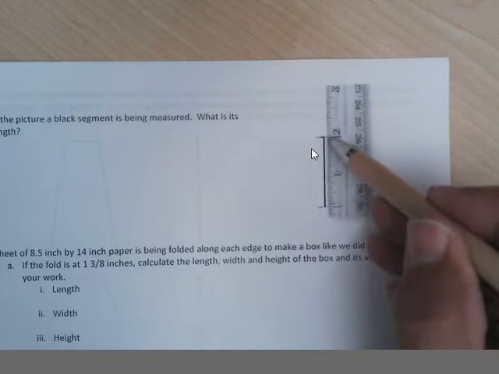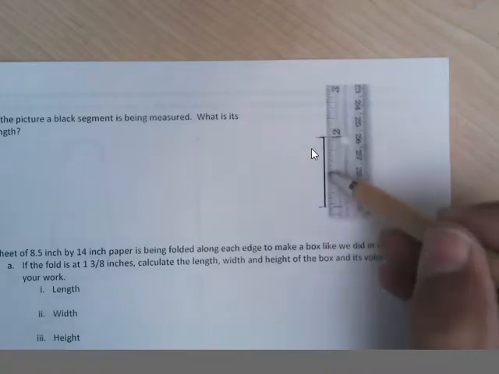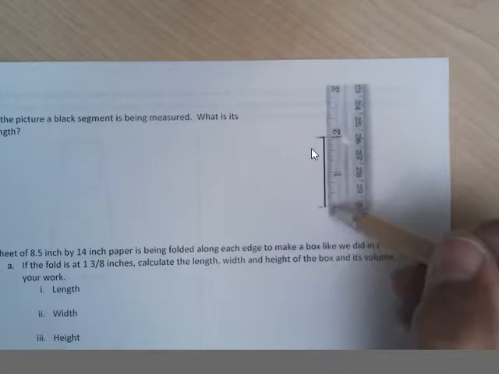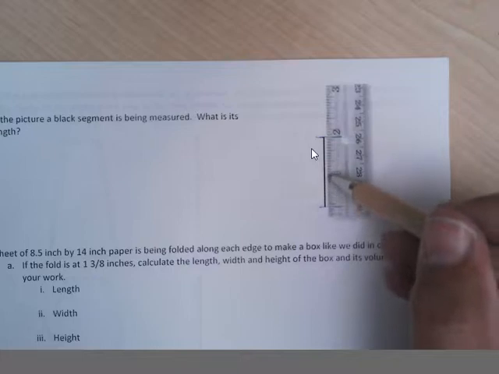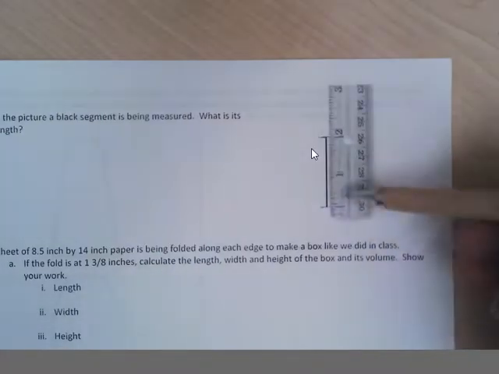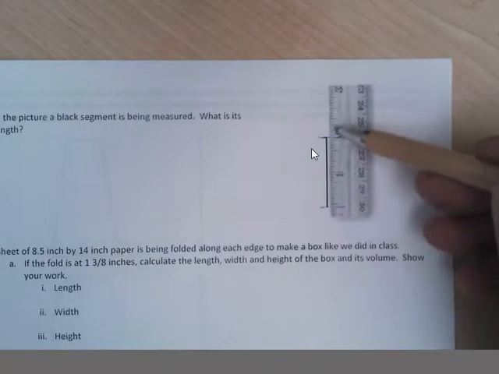So it goes this 1/16 of an inch, another 1/16. There's 16 of these gaps between 0 and 1. 1, 2, 3, 4, 5 gaps, and so on up to 16 gaps. So I want to count gaps here.